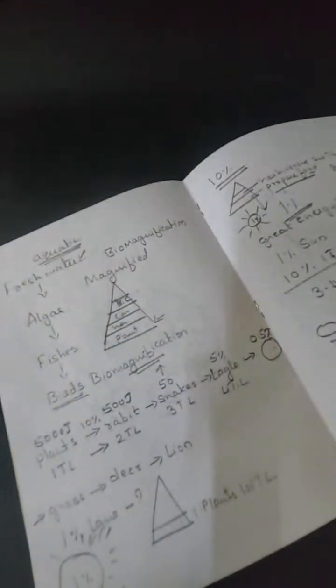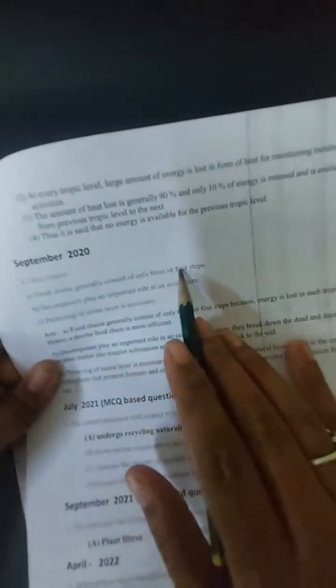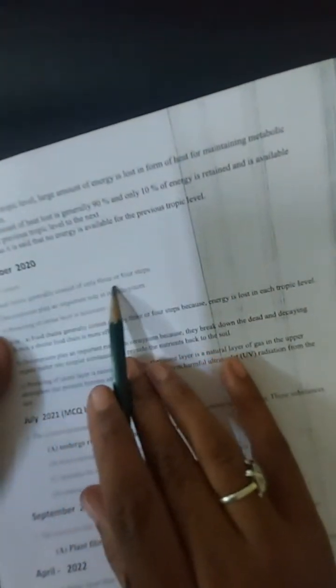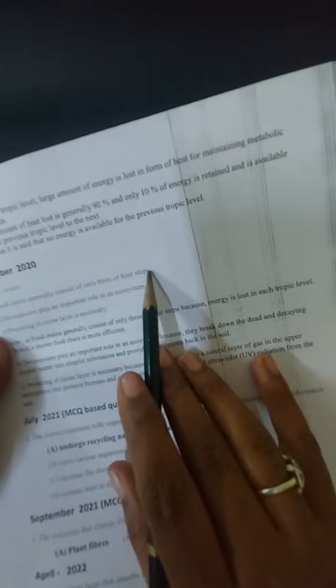Next one. Food chain generally consists of only 3 to 4 steps. Why? Here the food chain has only 3 or 4 steps because the energy goes on decreasing, diminished because of body heat. So the last level in the food chain will not get sufficient energy for the body. So it has only 3 to 4 steps.